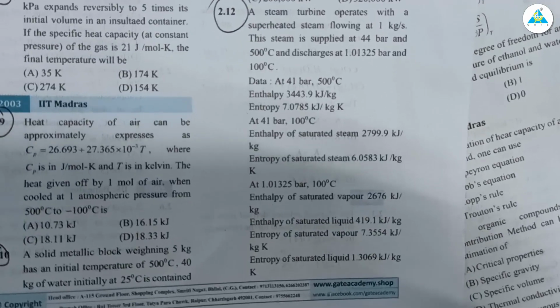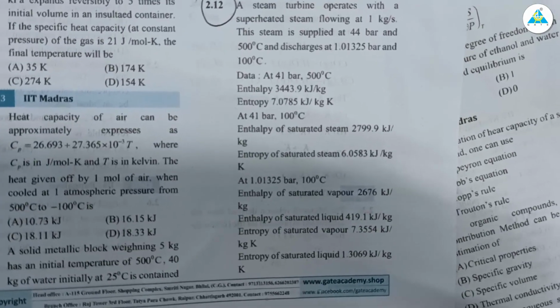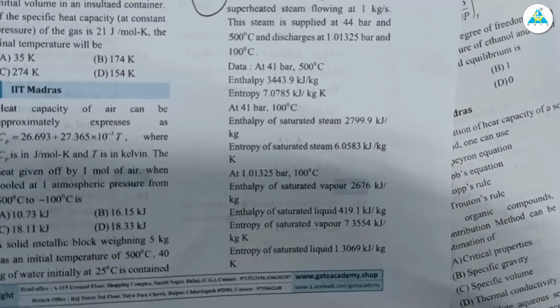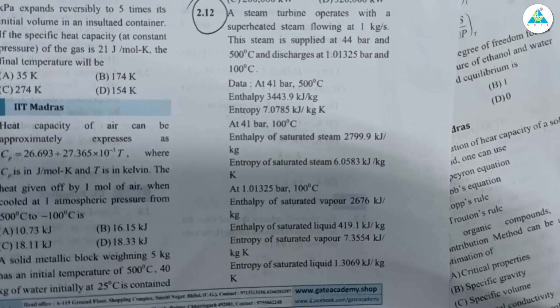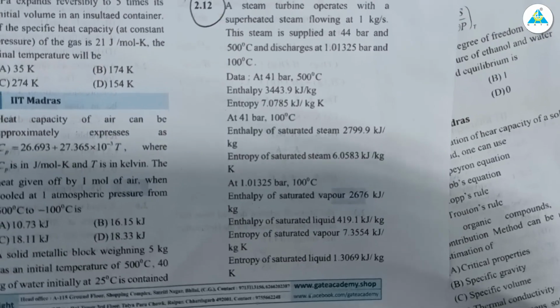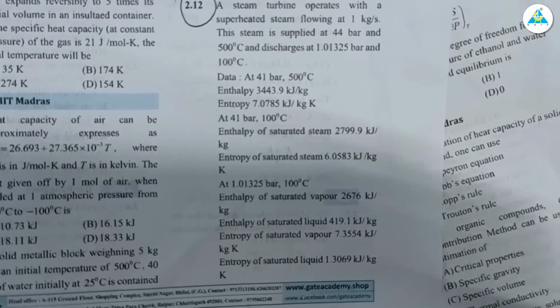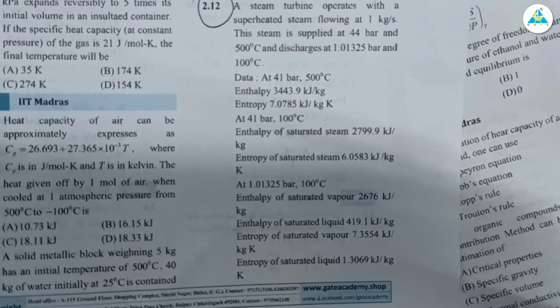Now at a different pressure, 1.01325 bar and 100 degrees Celsius, they have given the enthalpy and entropy of saturated vapor, and also of saturated liquid. So these are the data given. Clear? I hope you understood.